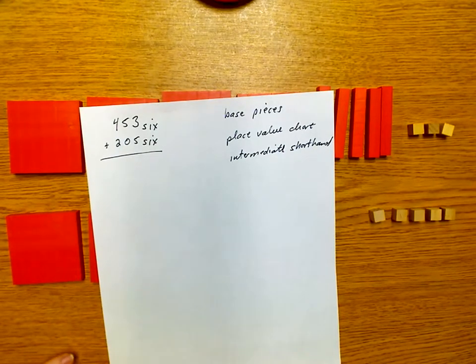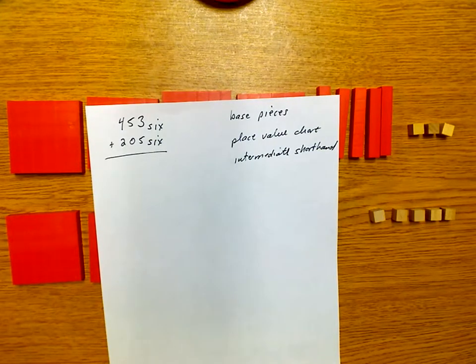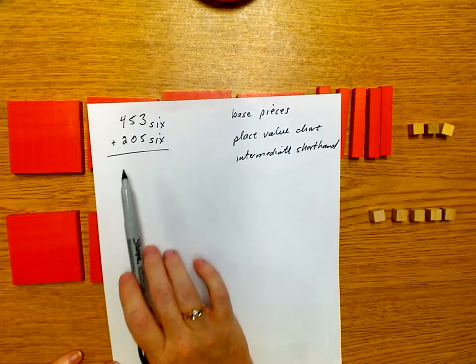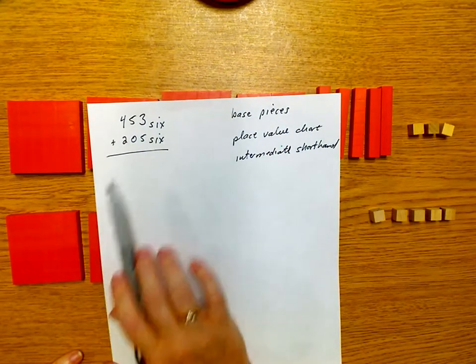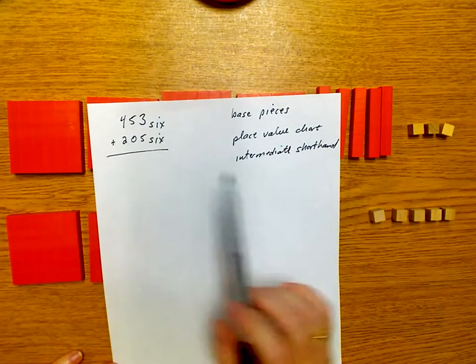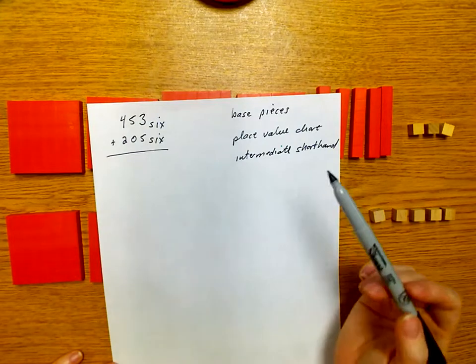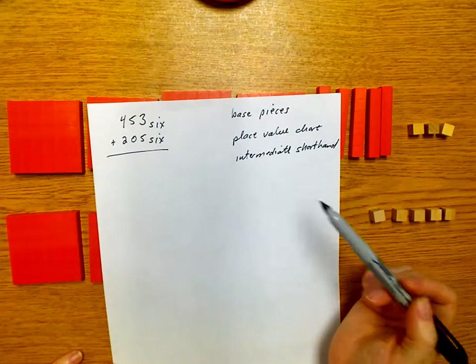We are going to practice adding in base 6. Our example is going to be 453 base 6 plus 205 base 6. We're going to practice this addition using base pieces, a place value chart, and an intermediate shorthand.